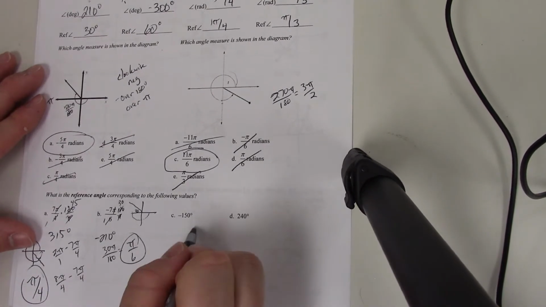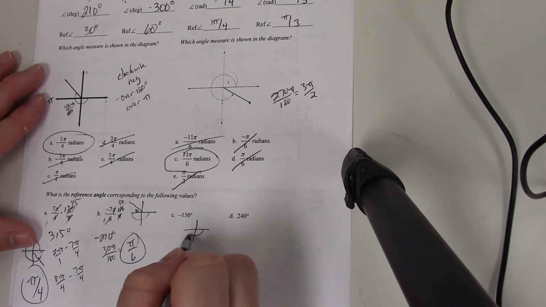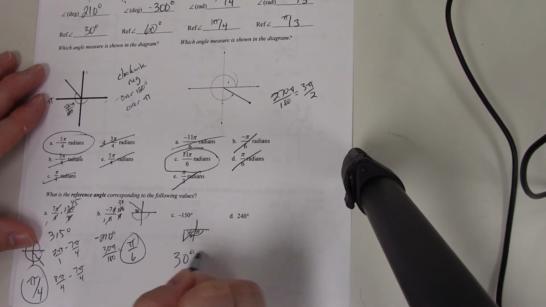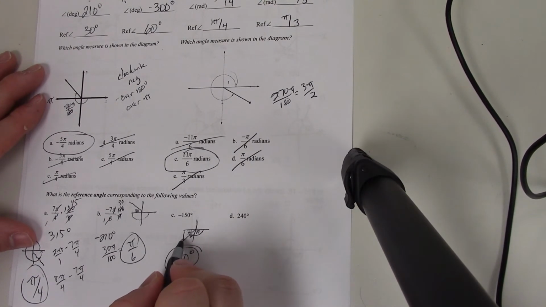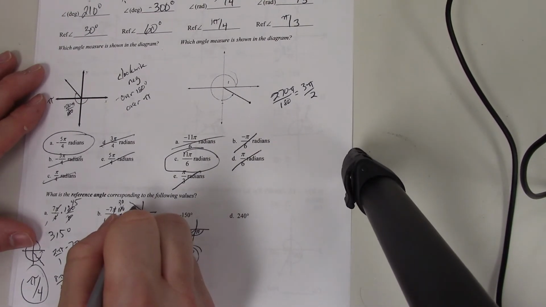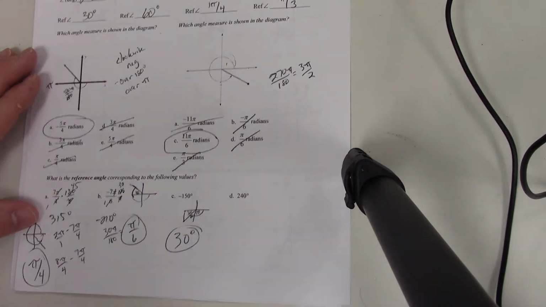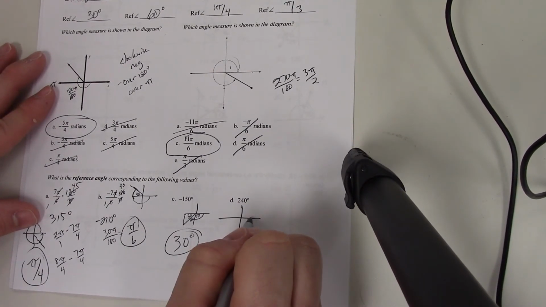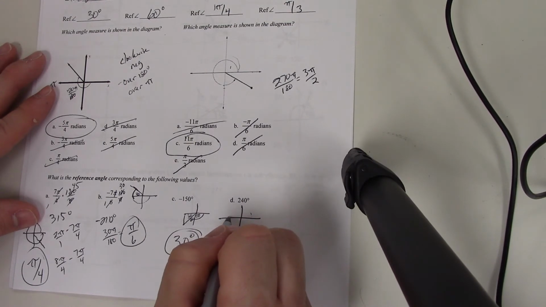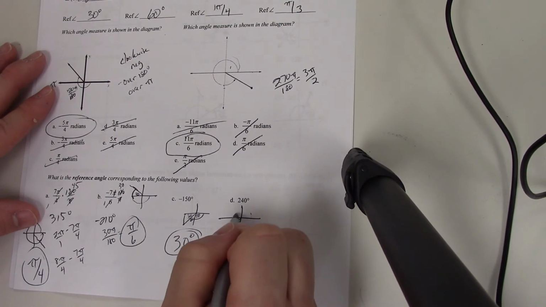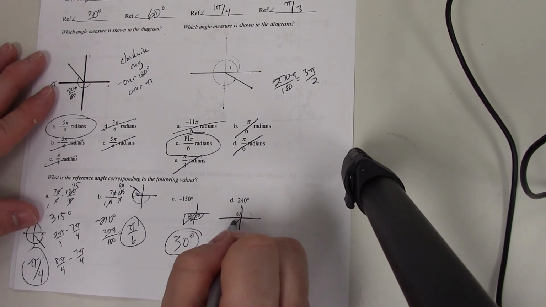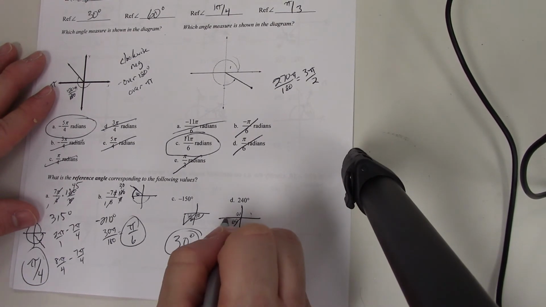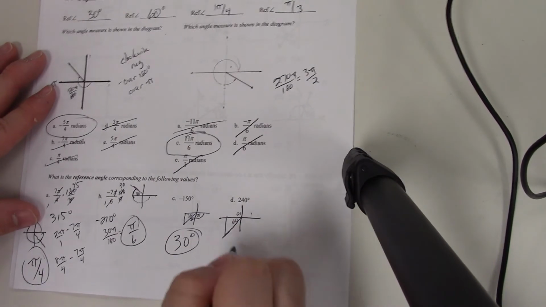The next two are pretty easy, because if I just draw a picture with this, negative 150 degrees is somewhere over here. Okay, if this is 90 degrees, then this is 60 degrees, then this is 30 degrees, and that's my reference angle, 30 degrees. It's the acute angle from the terminal side back to the x-axis. Right here, 240, I'm going to go counterclockwise. There's 180, 270 is too far, so 240 is to here. If this is 180, how much more do I have to get to 240? 60. And that's the angle between the terminal side and the x-axis.